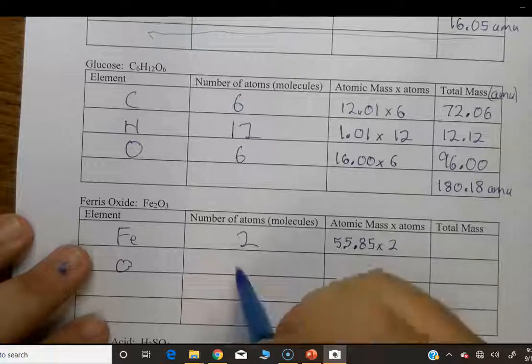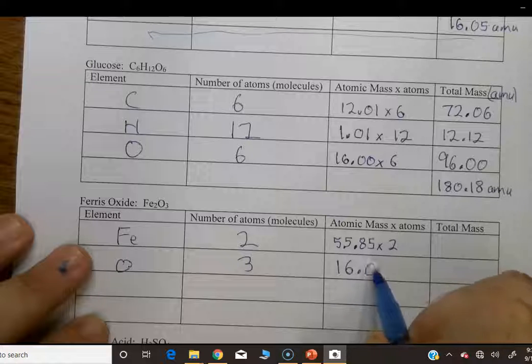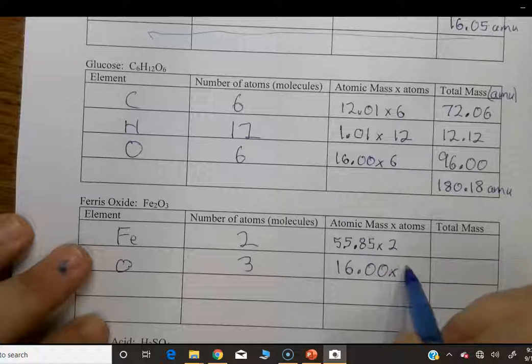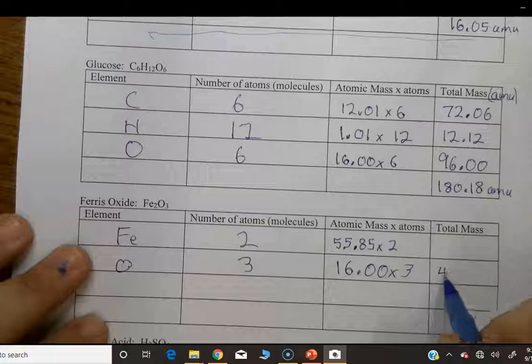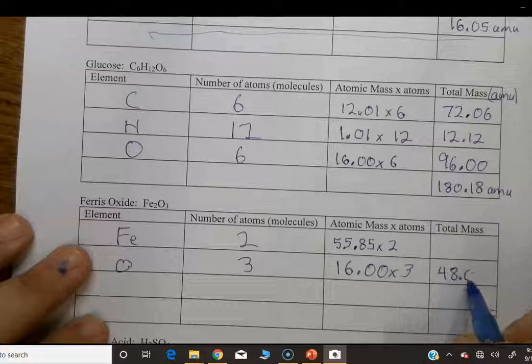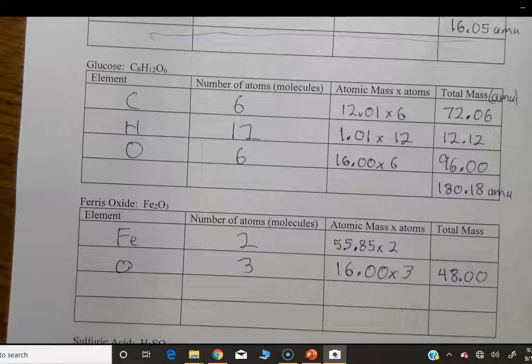All right, and for oxygen, we have 3 of those. And each one of those, 16.00 times 3. Okay, so let's do this one first. It's easiest. It's 48. Okay, and then we've got to multiply the 55.85 by 2.